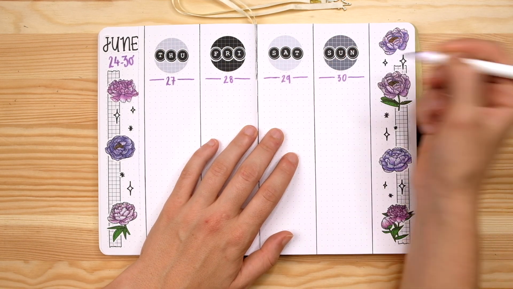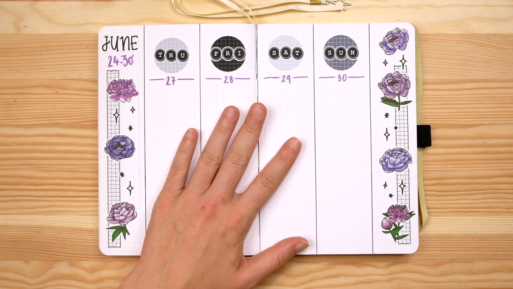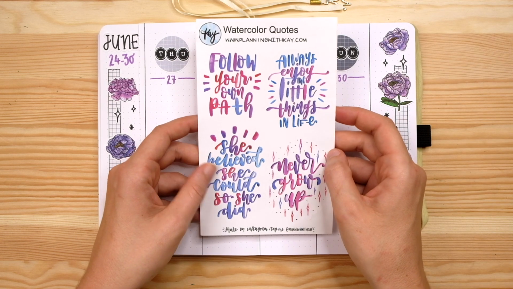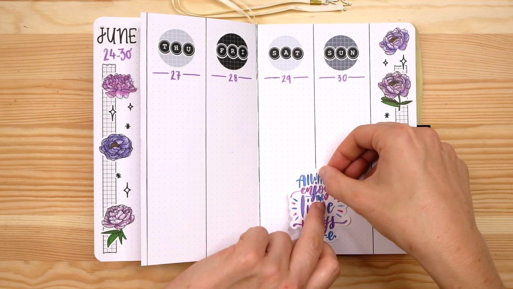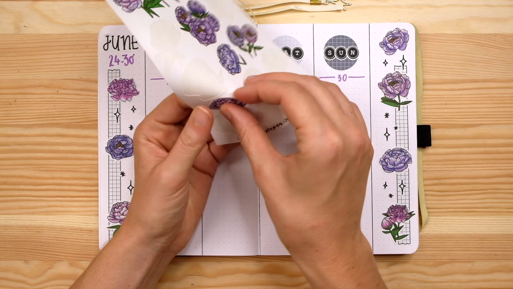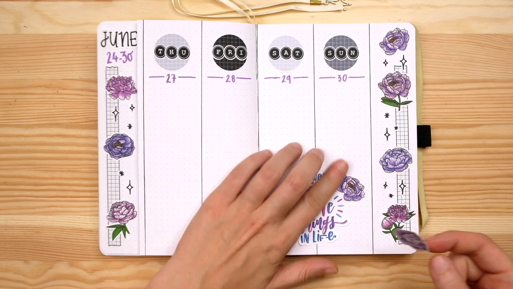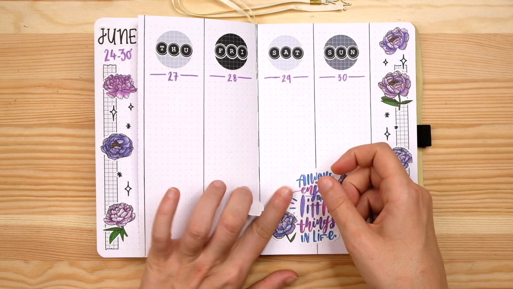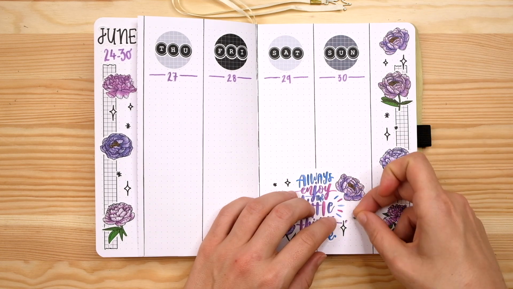I can never resist a good little quote moment on my weekly spreads. So I think for the second half of this week, I'll have a little peekaboo quote happening on this side of the page. I have this watercolor quotes sticker sheet that I feel like perfectly matches this color scheme. I think I'll do this quote that says, "Always enjoy the little things in life." And I'll see if I can pair that with some more of these peony stickers to bring the decoration full circle. And of course, we need some more of those sparkles. Can never have too many sparkles.